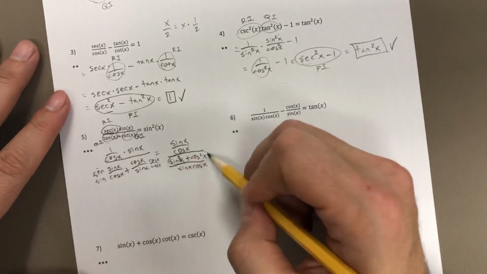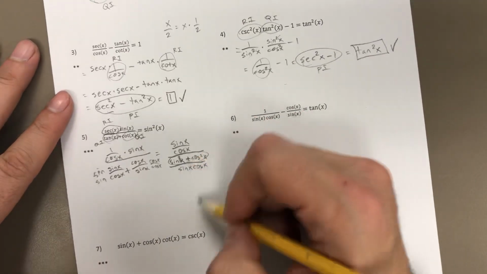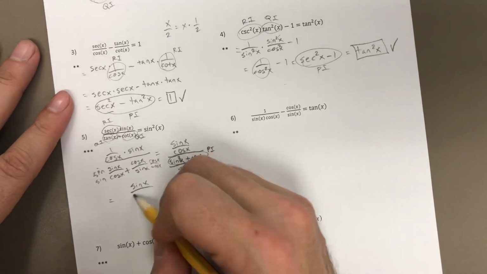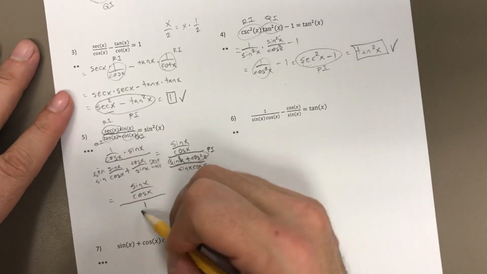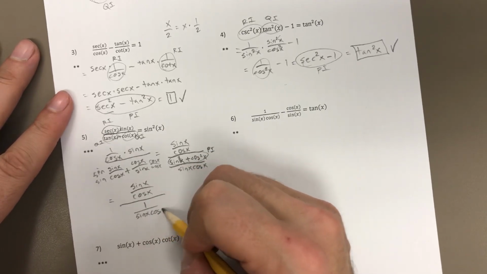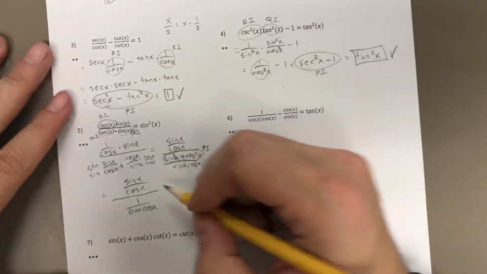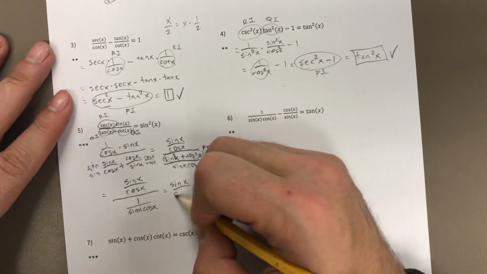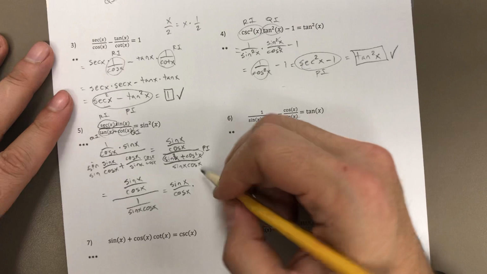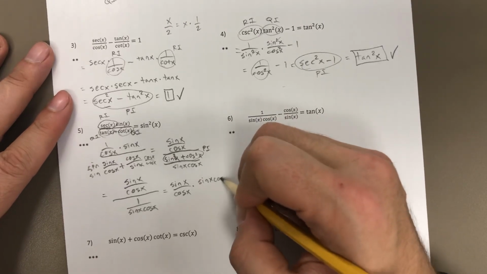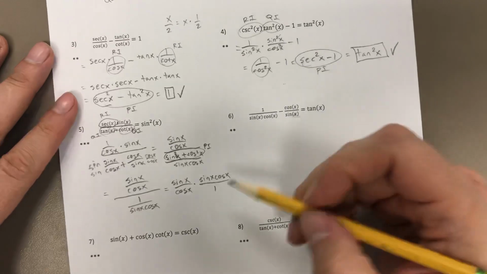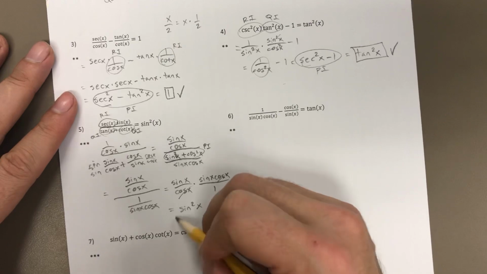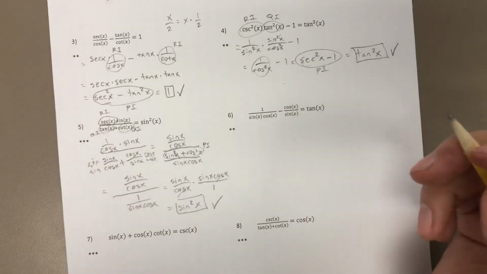So this is a Pythagorean identity, sine squared plus cosine squared, that's just 1. So I'm just going to rewrite that. So I get sine of x over cosine of x over 1 over sine of x cosine of x. Then this is a fraction over a fraction, so it's the same as multiplying by the reciprocal of the denominator. So I've got sine of x over cosine of x, and then times sine of x cosine of x over 1. Multiplying straight across, let's see what cancels. The cosines cancel out, so that just leaves me with sine squared, which is what I was looking for in the first place. That solves that one.